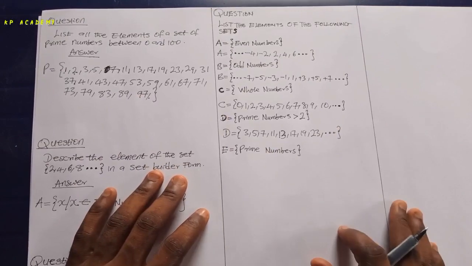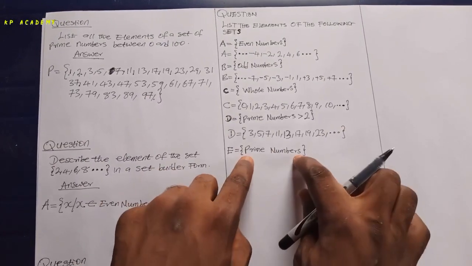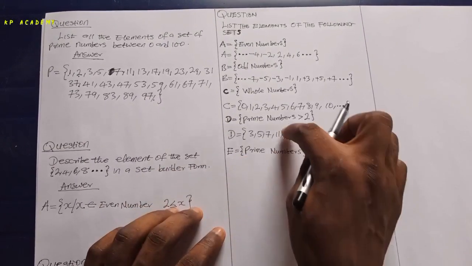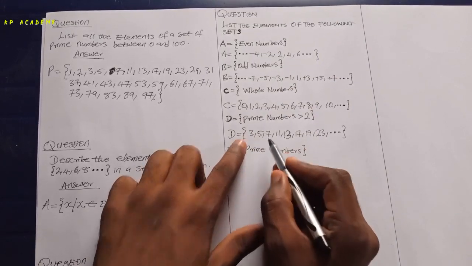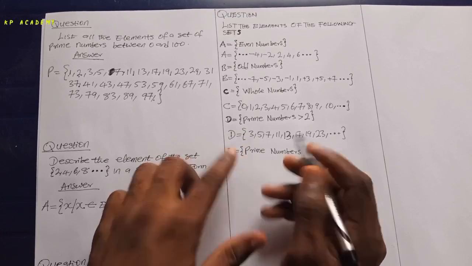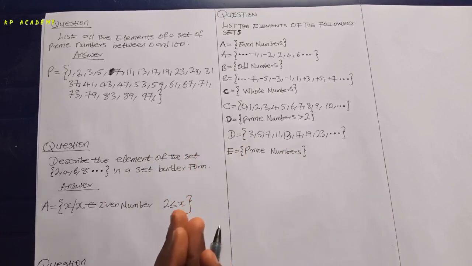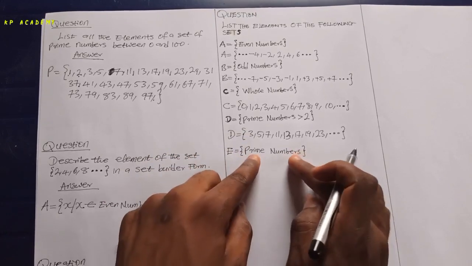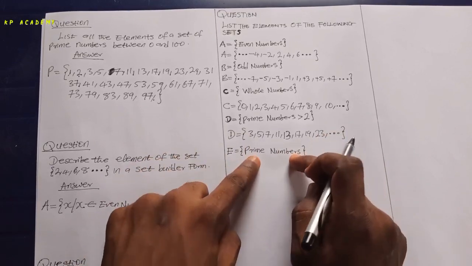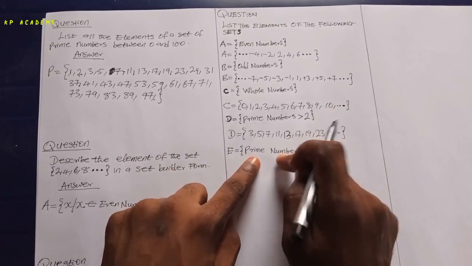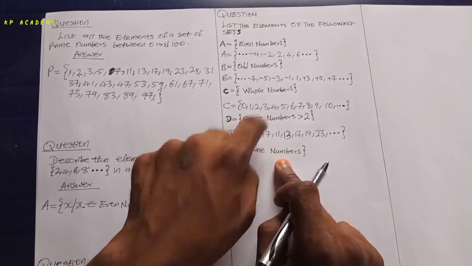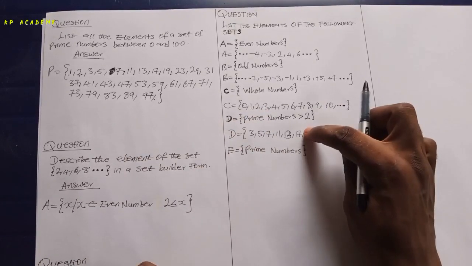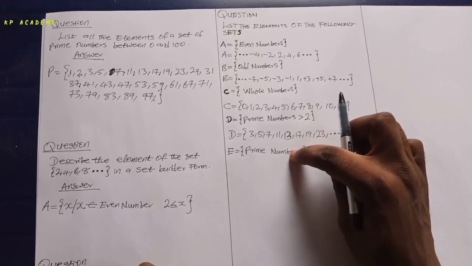Now, what about this particular one you see here? This one says the set of prime numbers. Now, this one, set E, is different from set D that we've seen, because set E is just there to tell us to write out all the prime numbers. All right, this one is a typical case of an infinite set. So the only difference between this and this is that in this case, we are going to include 1 and 2, but here we are not going to include 1 and 2.